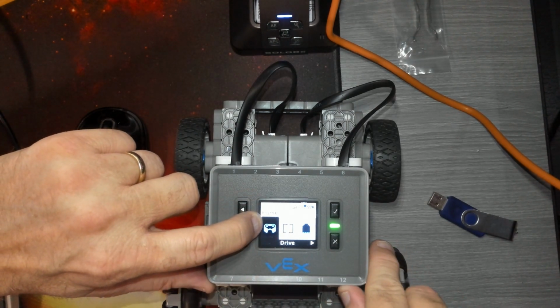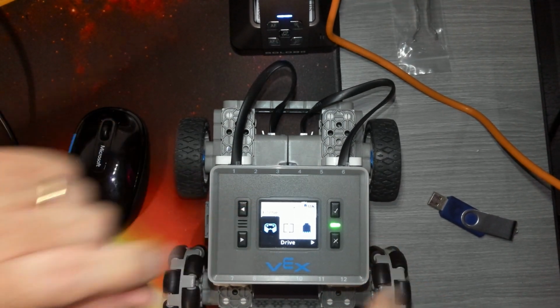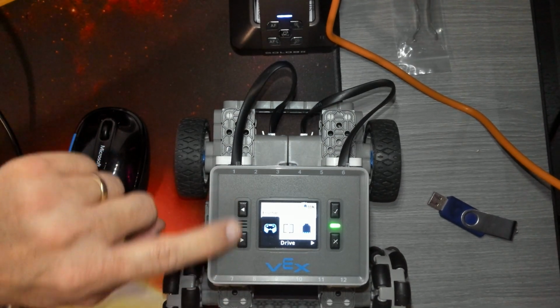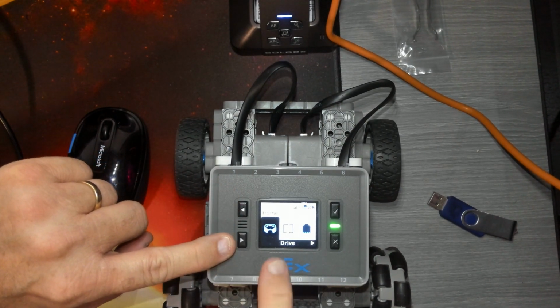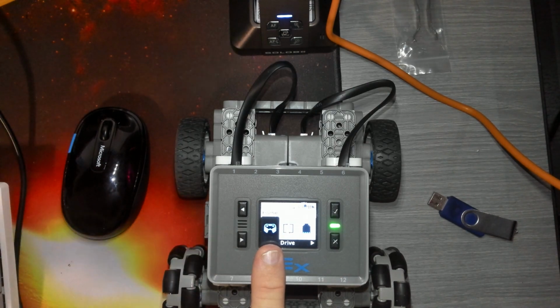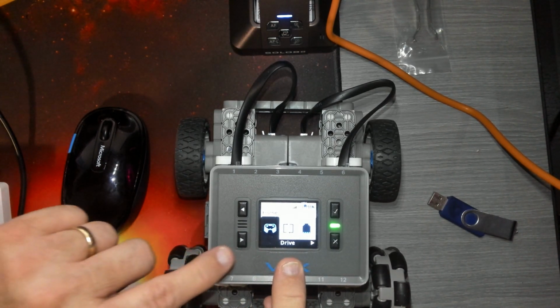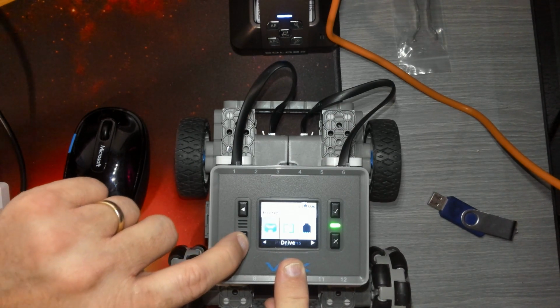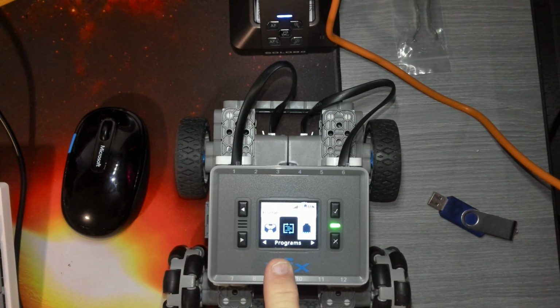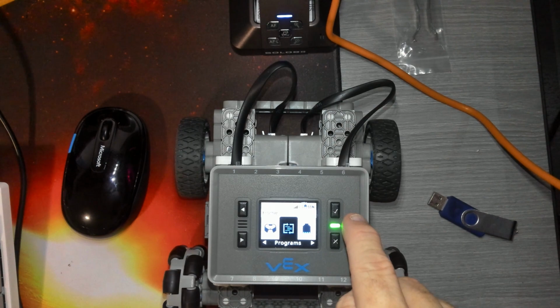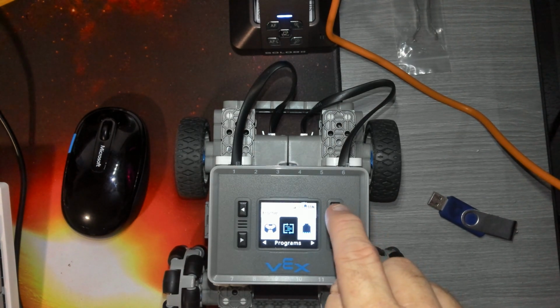I don't know if you can see that. It says home right there. And I'm going to use the left and the right buttons to move the highlighted icon. Right now I'm on the drive icon. I'm going to go one to the right, boom, programs. That's what I want, because we wrote a program. It's going to be in our programs area. And then I'm going to click the check mark to select it.